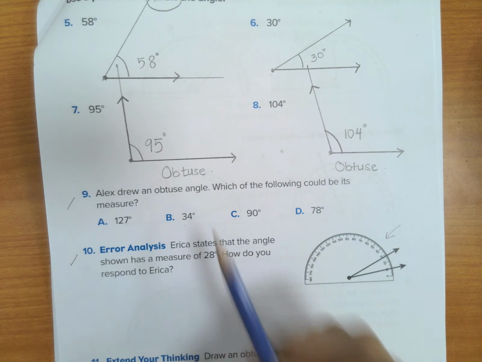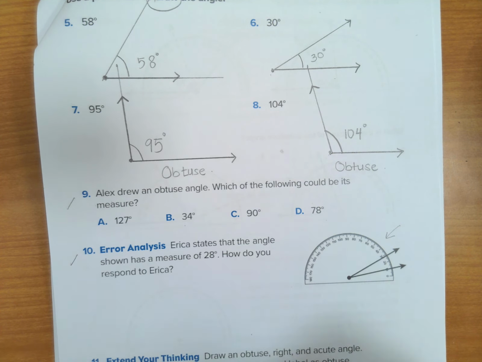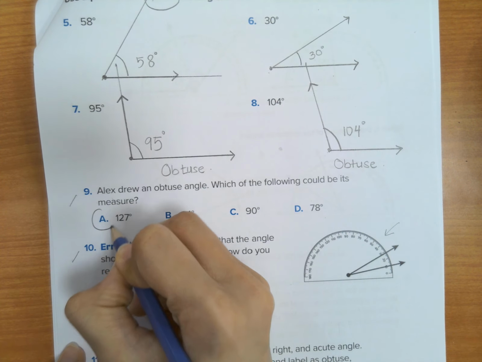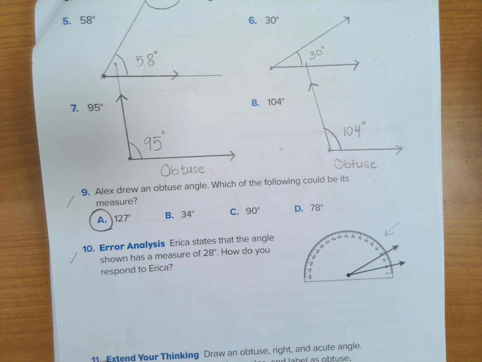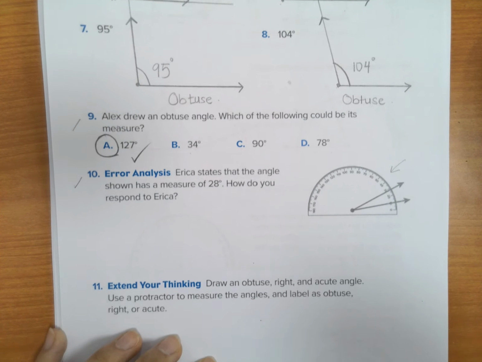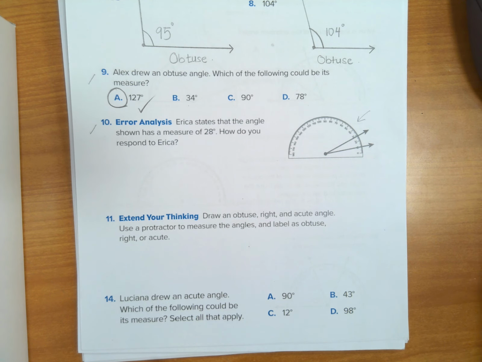Alex drew an obtuse angle. Which of the following could be its measure? 127. Only? Yeah. Yes, only. Excellent job. 127 only.